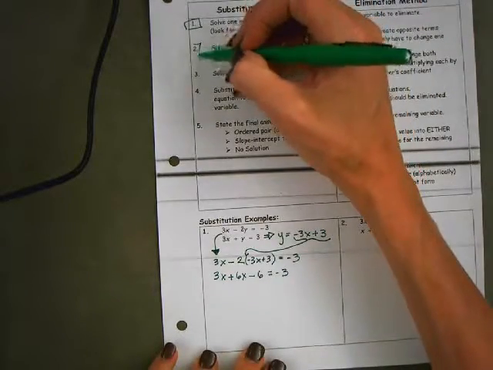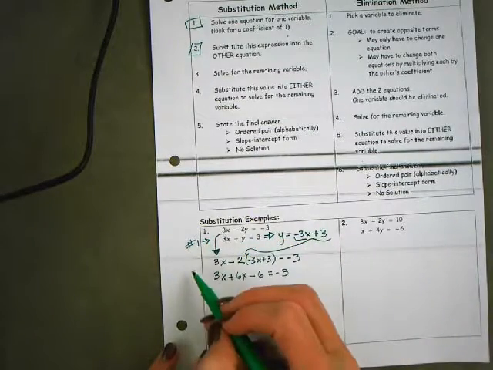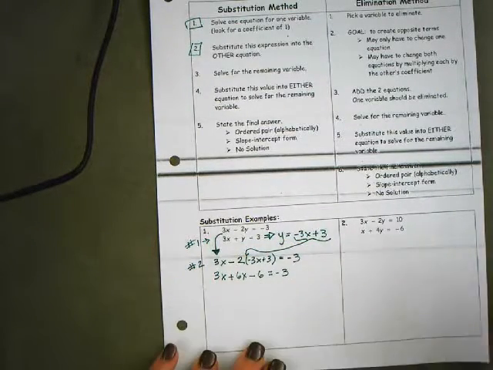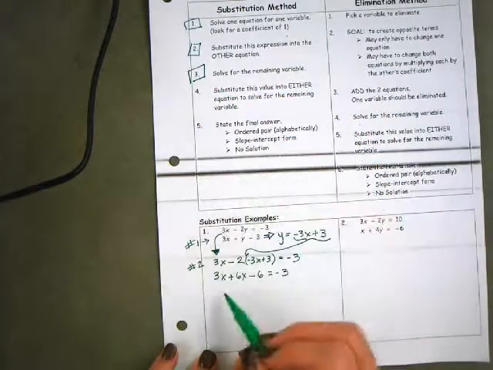So that was number 2. So this was number 1, right there. This was number 2. And now it says solve for the remaining variable. So I'm going to solve for x.